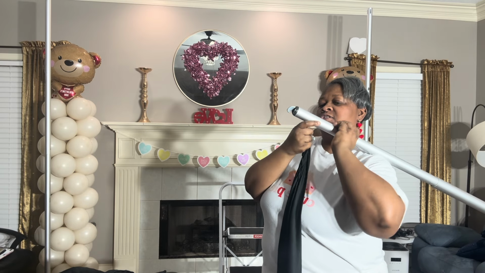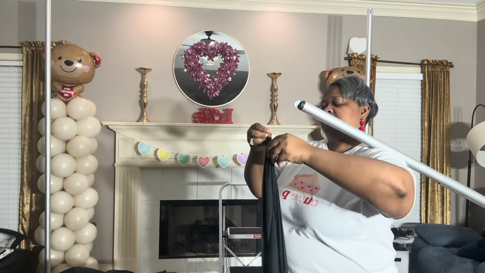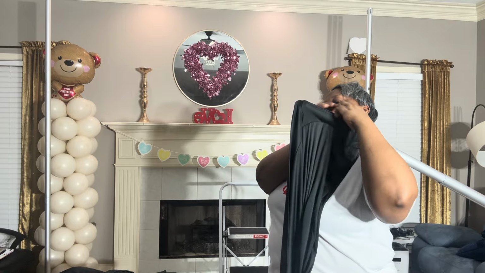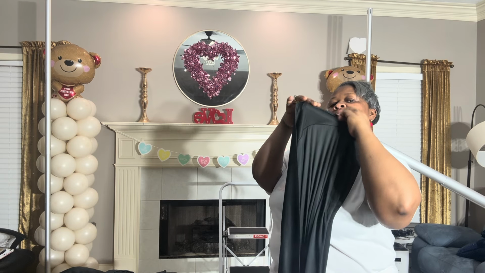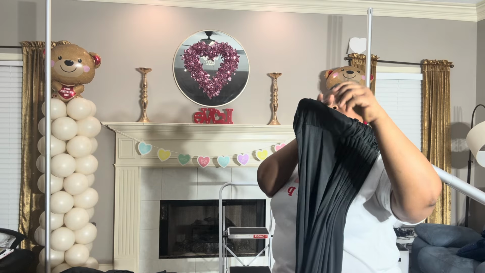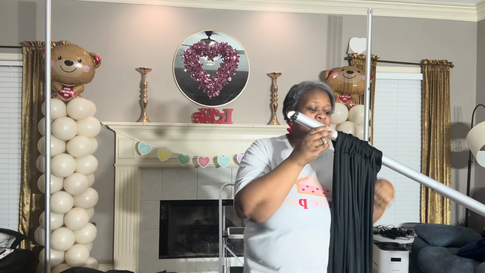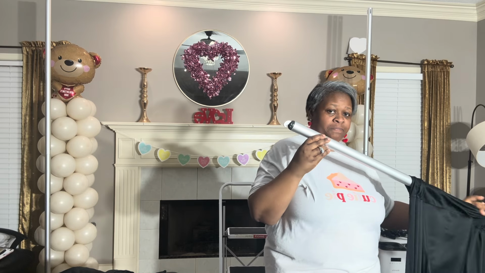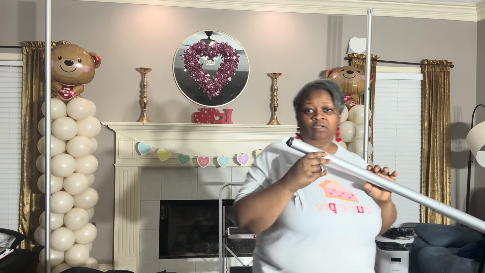All right, so again, just have it on your shoulder just like this. You will take it and you will just slide it on just like this. Do you see how I'm doing it? Just like this. Okay. You will take it and you will slide it on down just like this. All right, so I'm gonna give you a close-up look so that you can see closer.